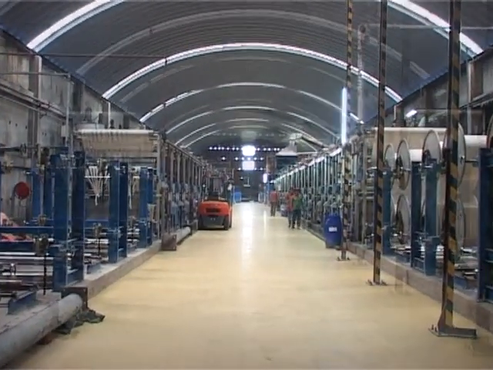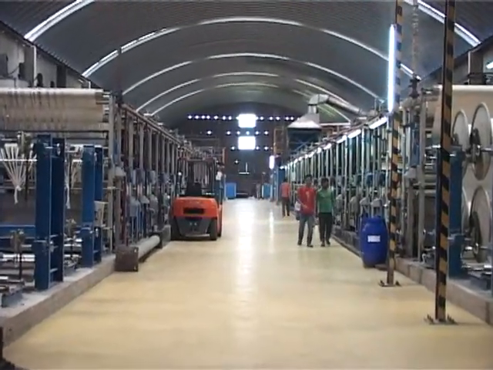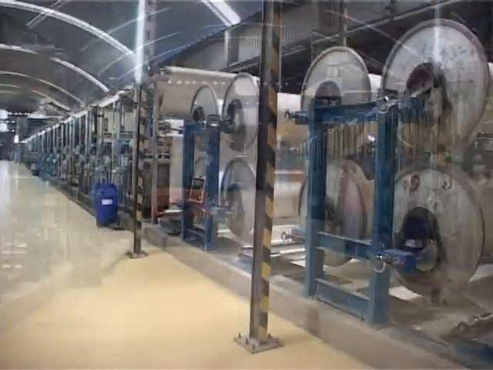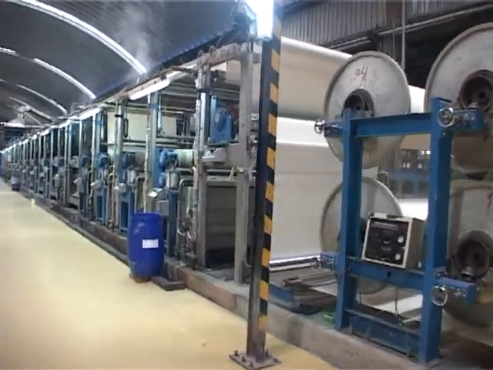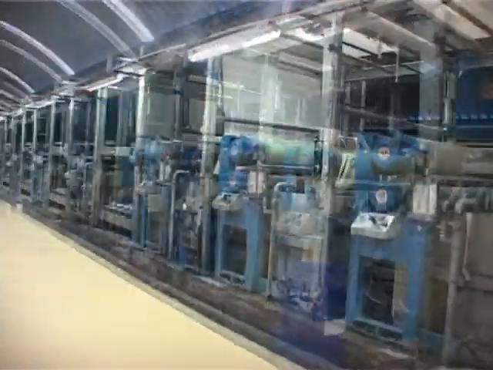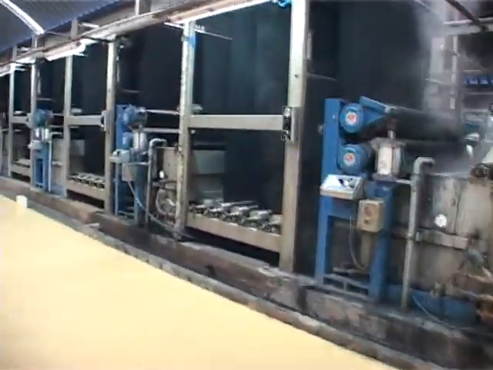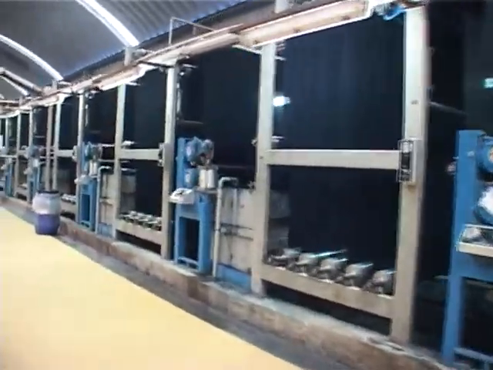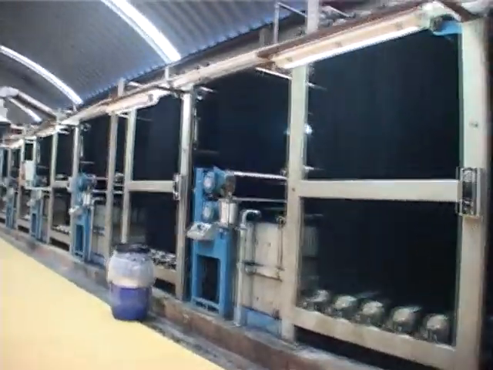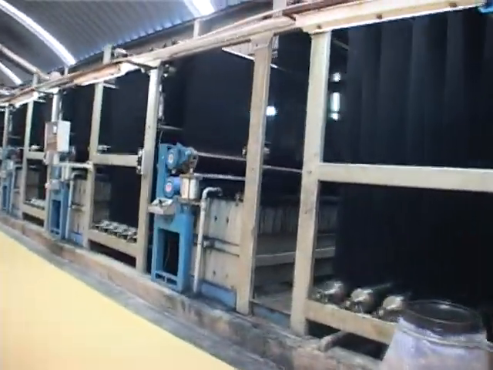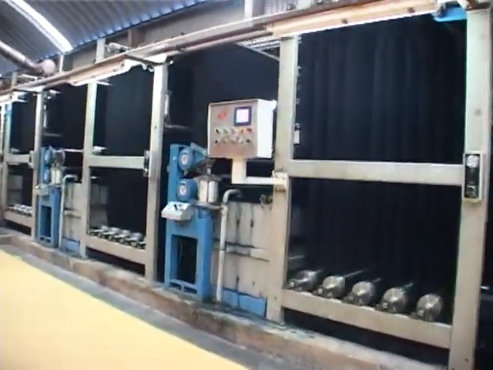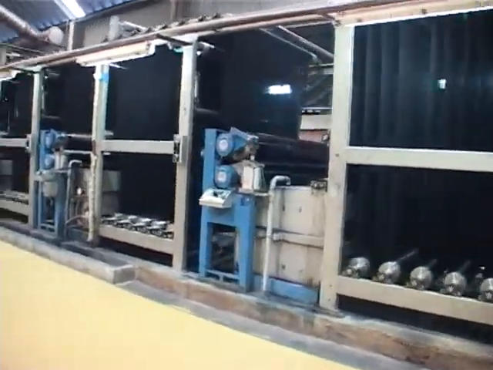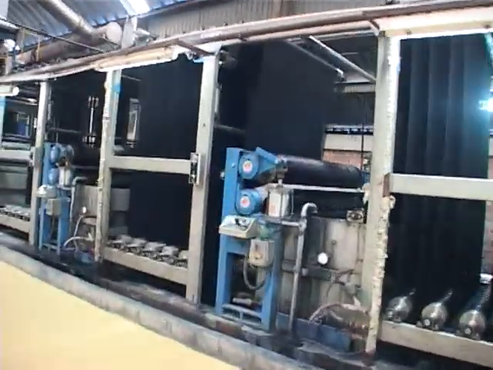Here the warping beams are mounted on the creel zone, you can see on the right, and that is how the whole warp sheets are passed through the machines and they are dyed in different dye tanks. They are dipped and then put into aeration, again dipped, put into aeration. This is how the whole dyeing process takes place, by dipping and aeration in successive processes. And then after that it is put into pre-dryer, you can see on the right.